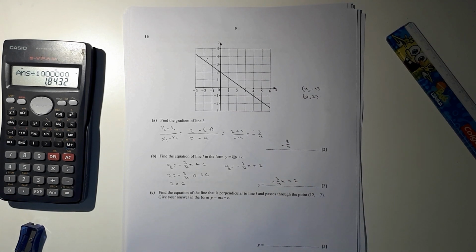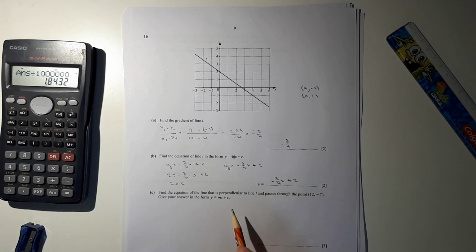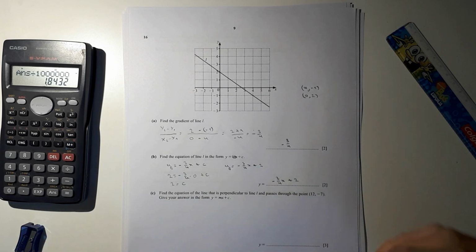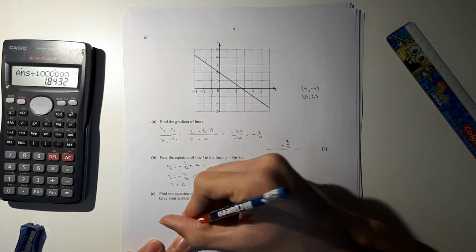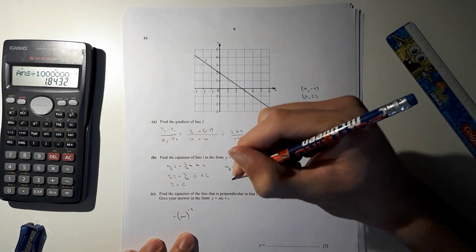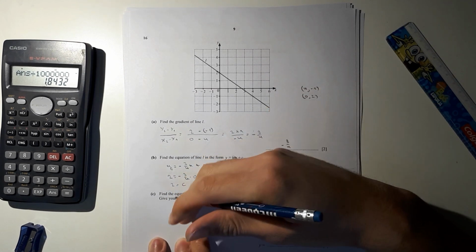And now we have to find the equation of the line that is perpendicular to line L and passes through the point (12, minus 7). So, if we have this gradient, to find the perpendicular gradient, we have to take minus 1 over m, the negative reciprocal.